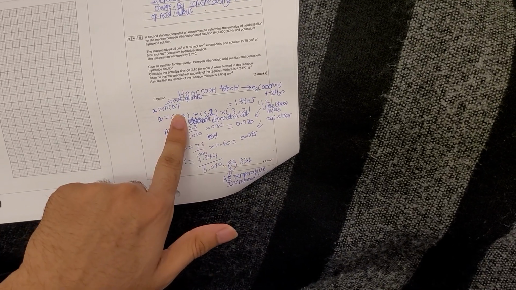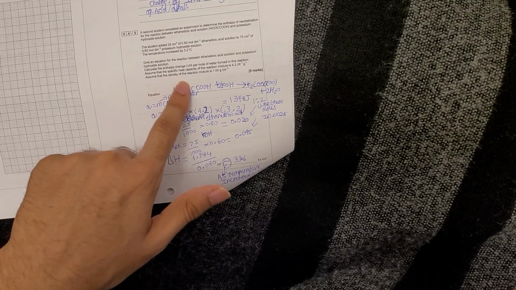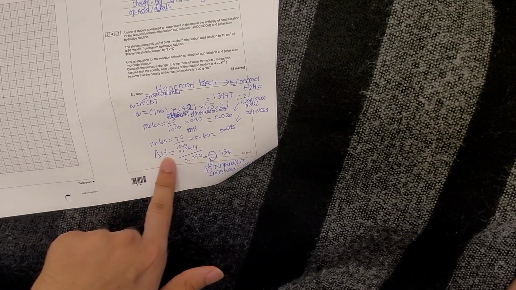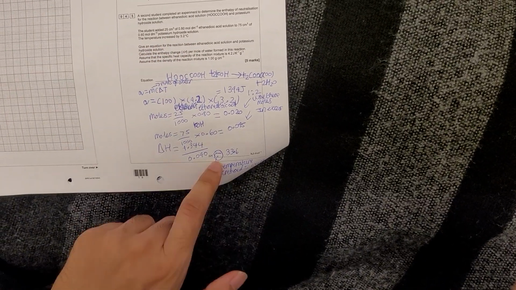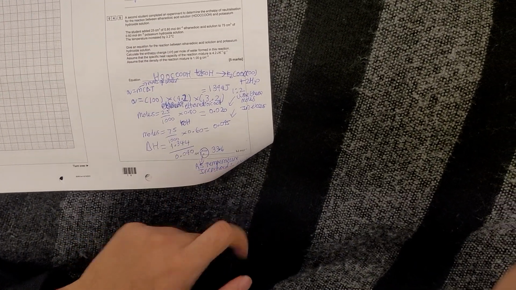And then Q, I need to divide it by 1,000 because I want enthalpy change in kilojoules, multiplied by minus 1. Then I get 33.6. And then the final part: because it says in the question the temperature increased by 3.2 degrees Celsius, therefore it must be negative as temperature increased, therefore an exothermic reaction.